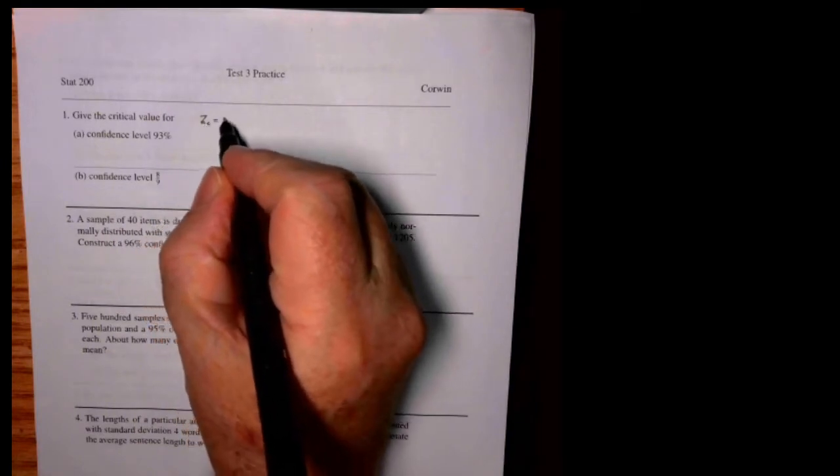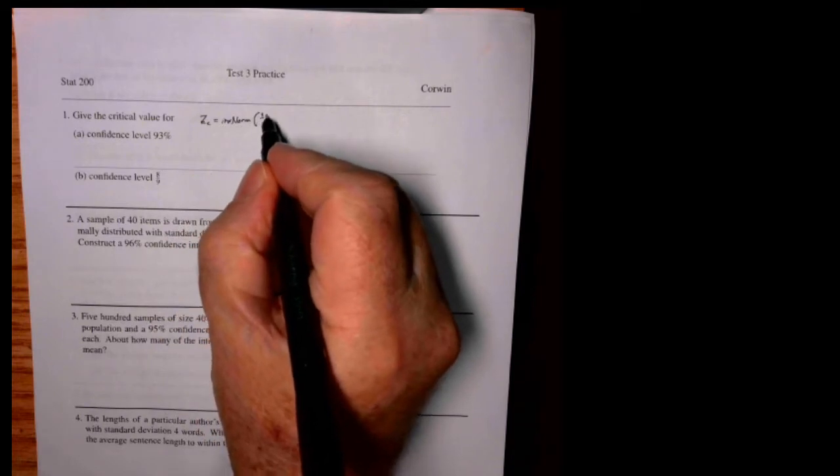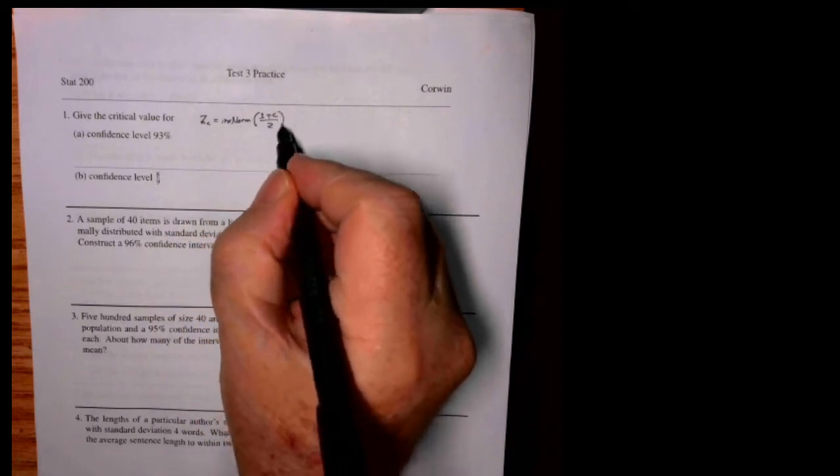Okay, let's go over practice test 3. So, first question. Give the critical value for confidence level 93%. Well, if you have confidence level C, then Z sub C is just inv norm of (1 plus C) over 2.